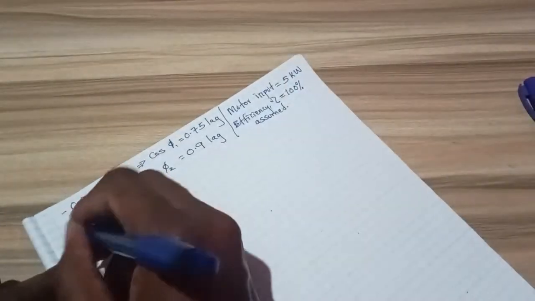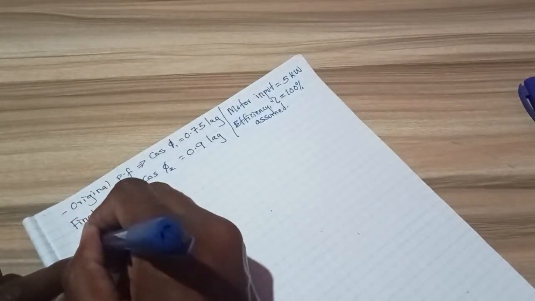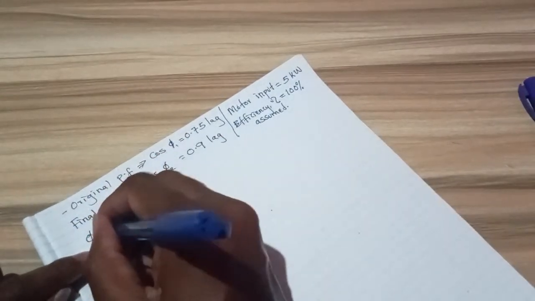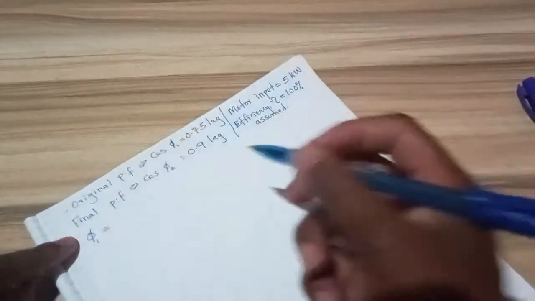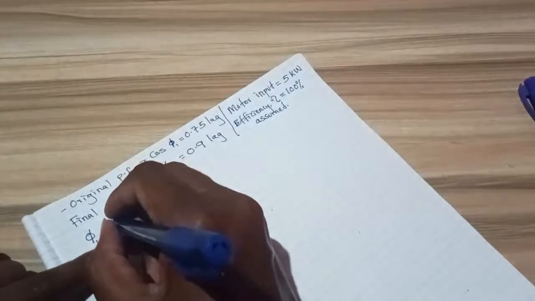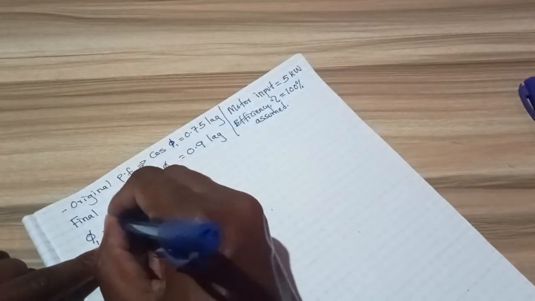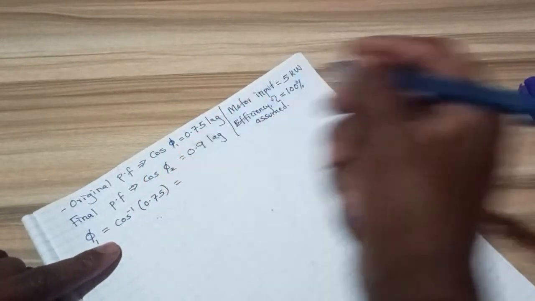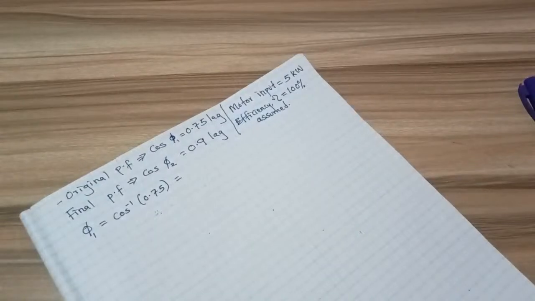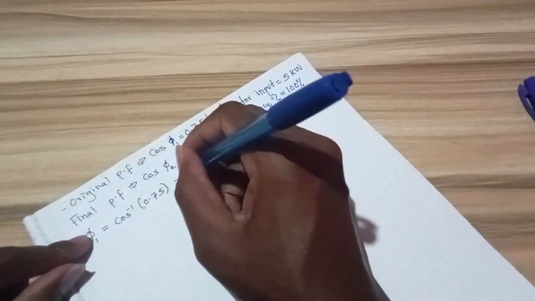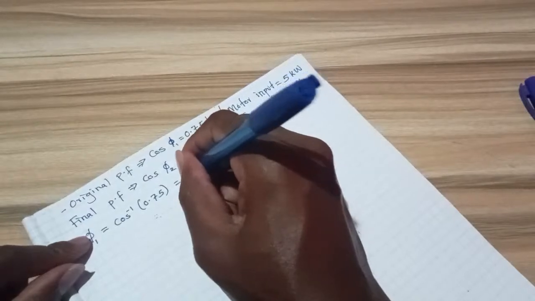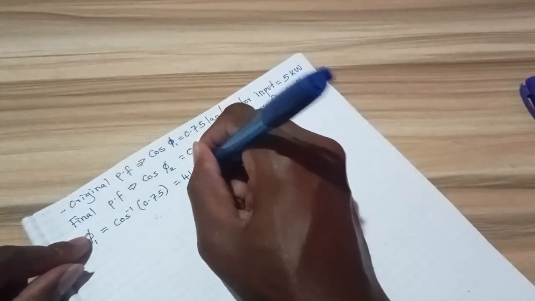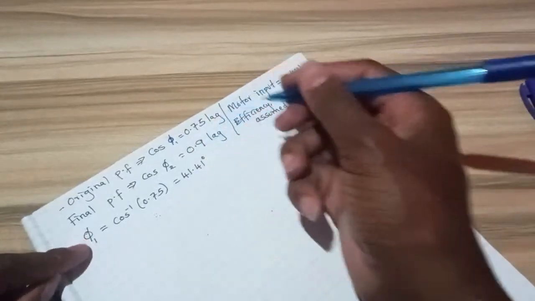So from there we have phi 1, and this phi 1 we obtain from the power factor. We simply say that phi 1, the angle, is cos inverse of 0.75, and from my calculator this gives an angle of 41.41 degrees.